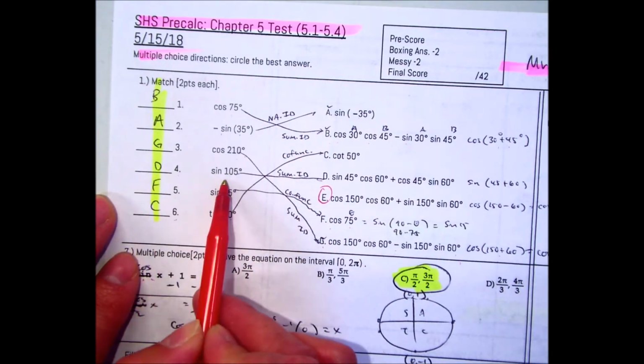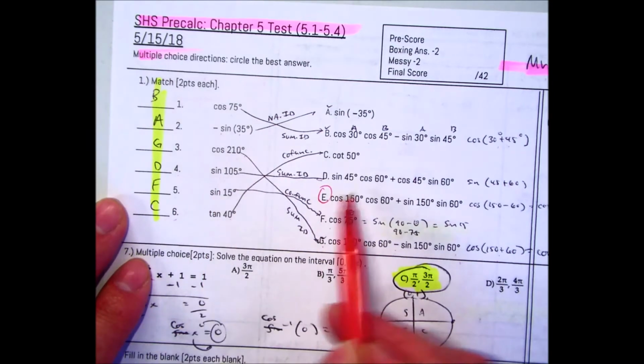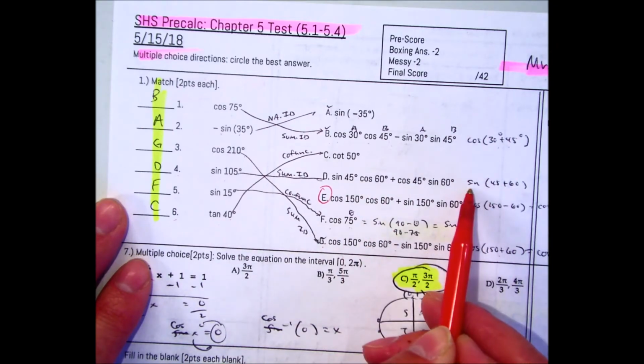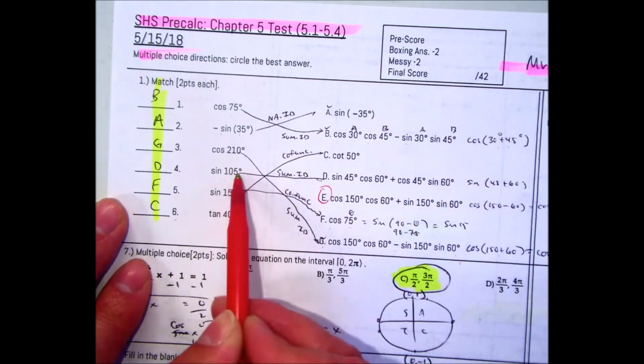Question number 4, sine of 105 degrees. That's sin, cos, sin, cos. That is the sum identity of sine. 45 plus 60 is 105.